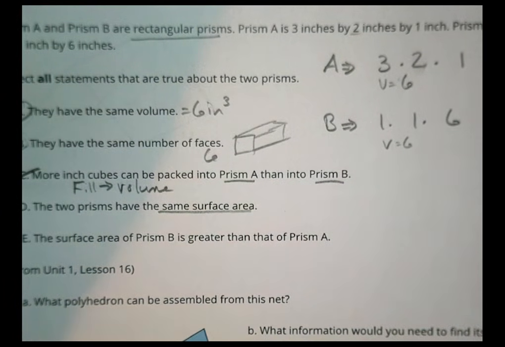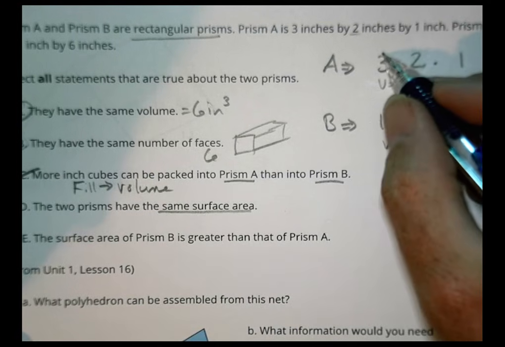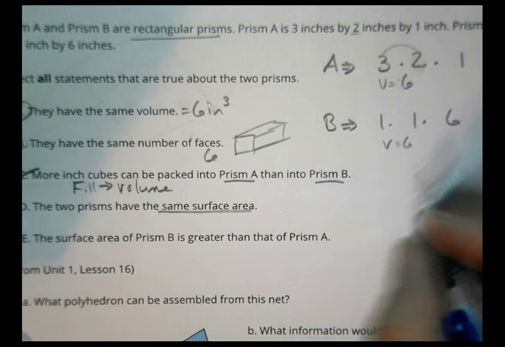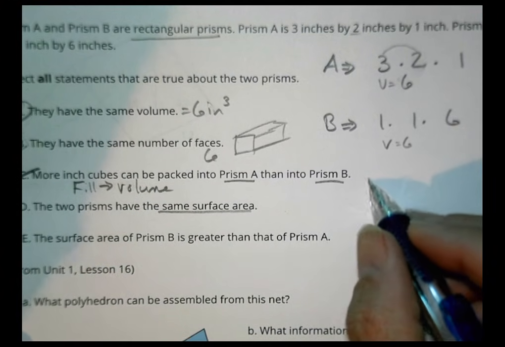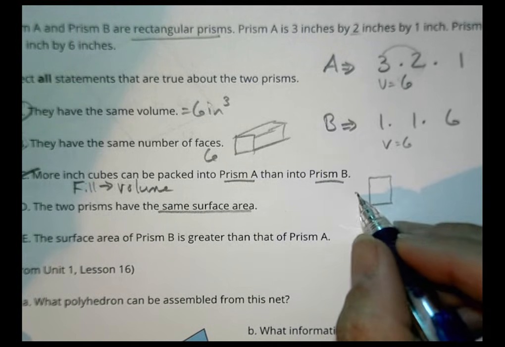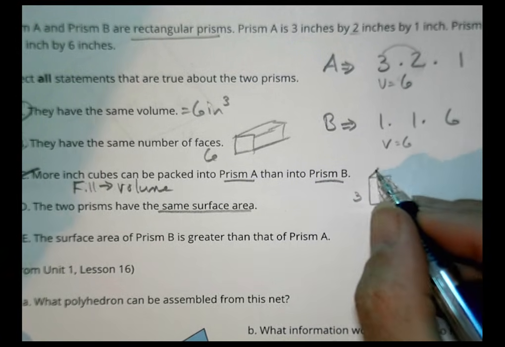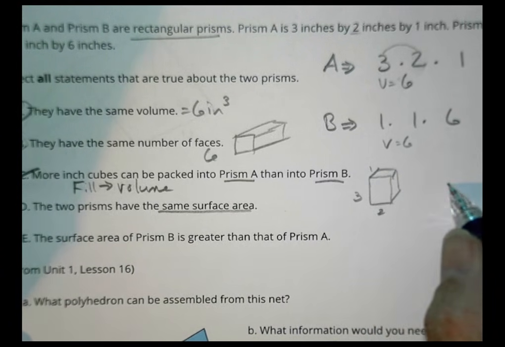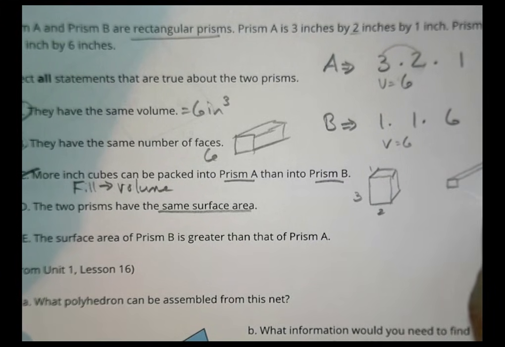Alright, so surface area, that's going to be a little trickier. Surface area is a little different. We're going to have to look at the different lengths they have. So for the surface area, we have 3 times 2 for this one, which is 6. Maybe I'll draw it out for you real quick. So here is a 3 by 2, and we'll make it a 1 there, by 1. And over here we have a 1 by 1, and we'll make it a 6. So 1, 1, and 6.